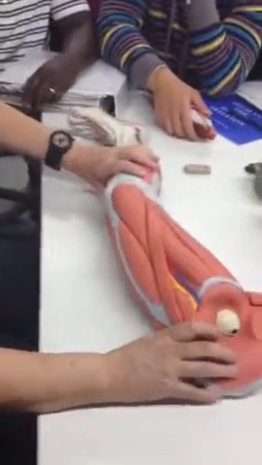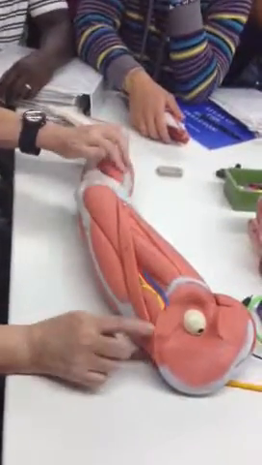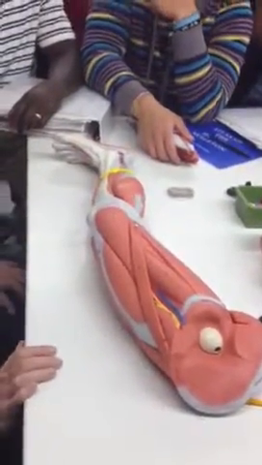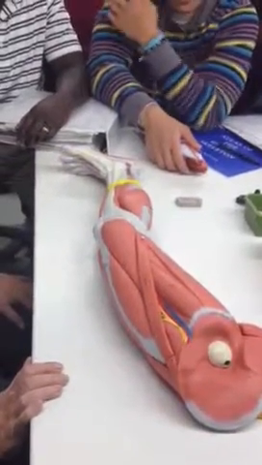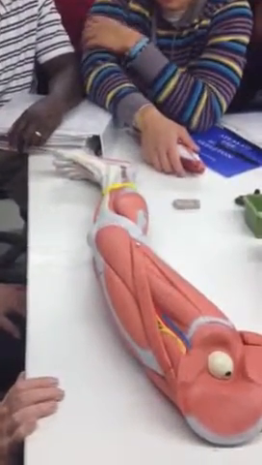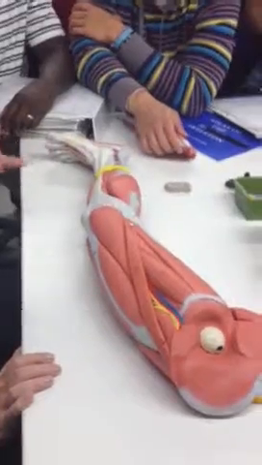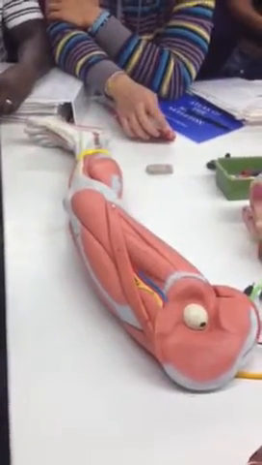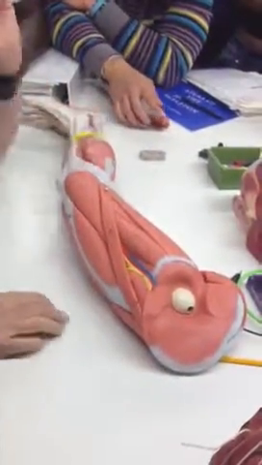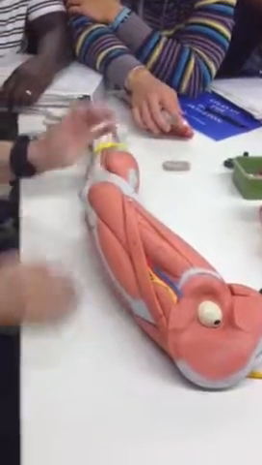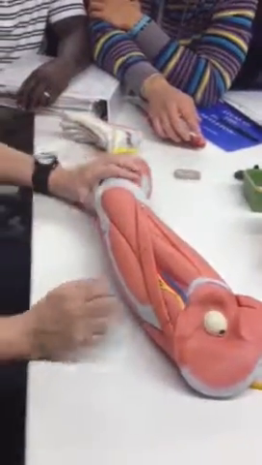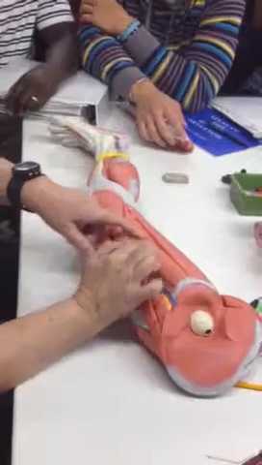Okay, and the longest muscle in the body, where does it originate? The anterior superior iliac spine. Okay. And where does it insert? Pes anserinus. Okay. And this one is coming halfway down the thigh.